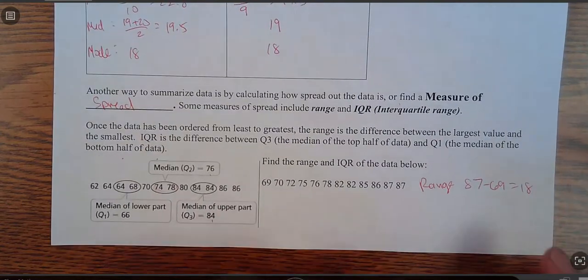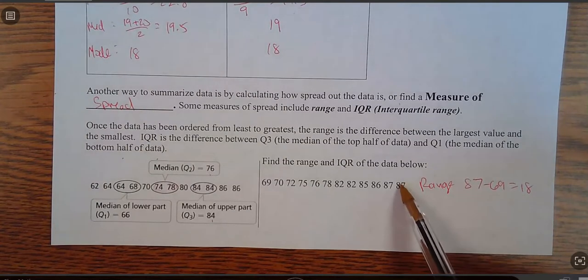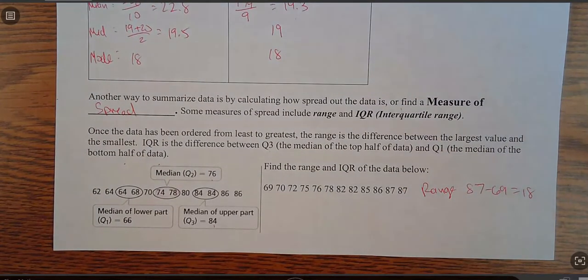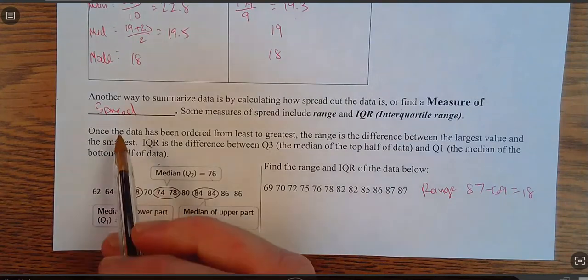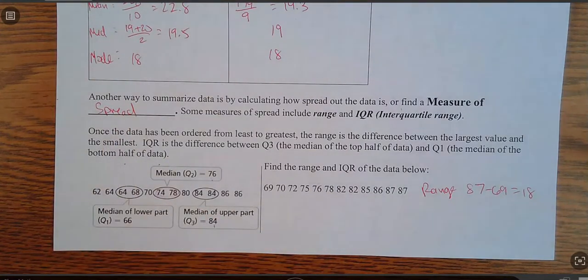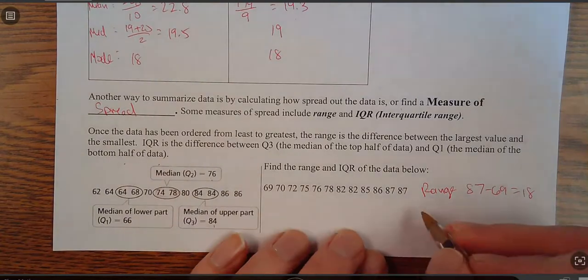That's 18. Would range be susceptible to outliers? Yes. If I throw one big outlier into that, the range could explode. So range is not always a good measure of spread, because if you have one outlier, it makes it look a lot worse than what it really is. The IQR might be better.